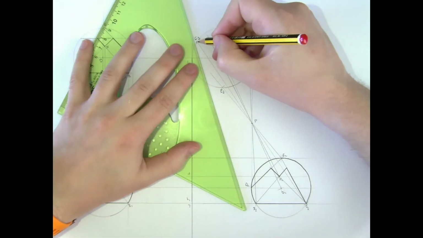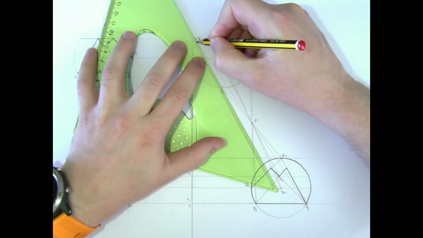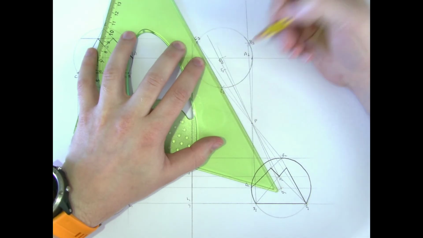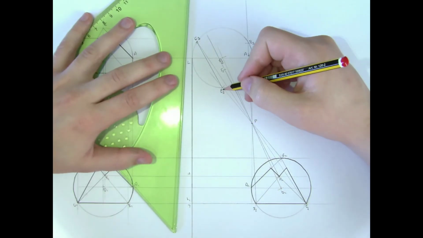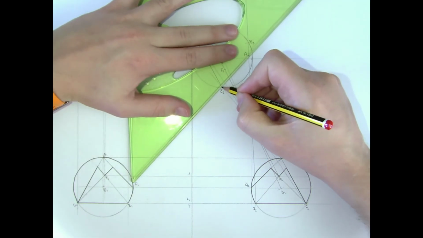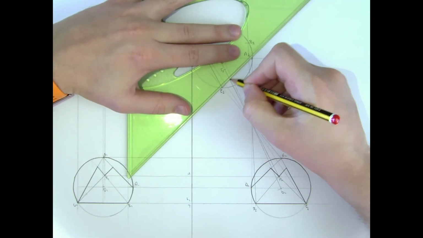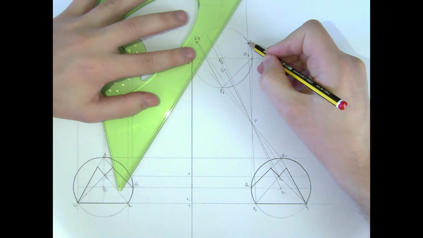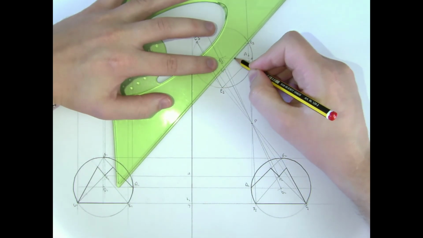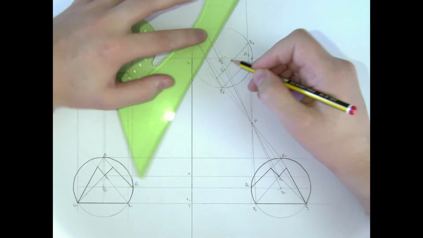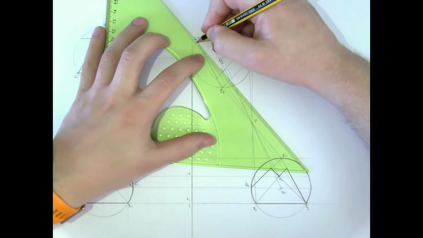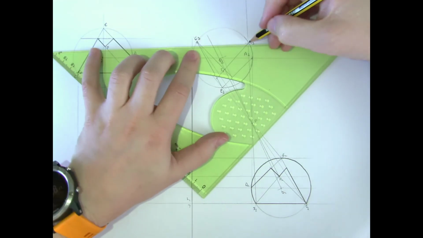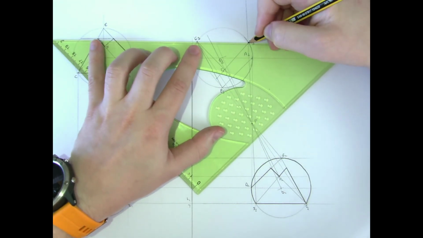So again, C joins to E. So do it that way, don't try to just draw it up yourself. So C to E. E also joins to A, so let's do that. Again, lightly to start off with. B passes through F. C also passes through F. And B and C join together.